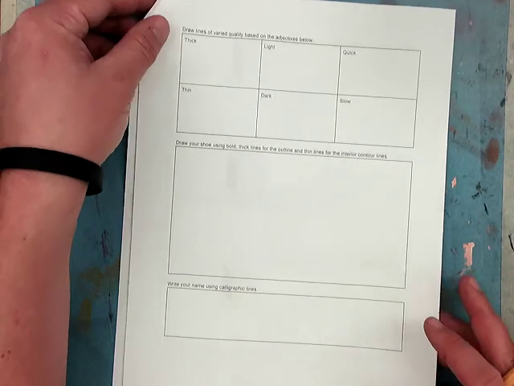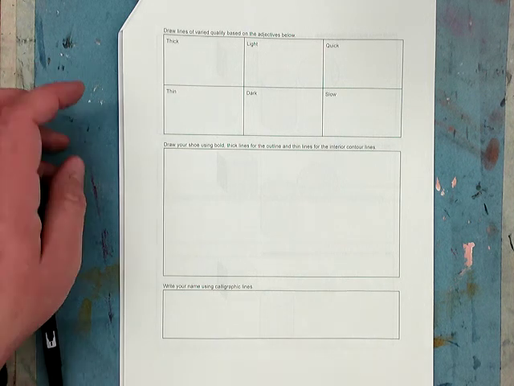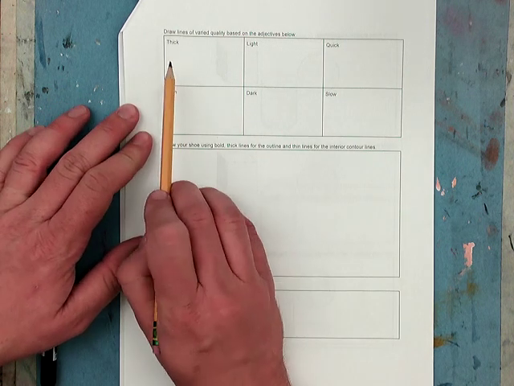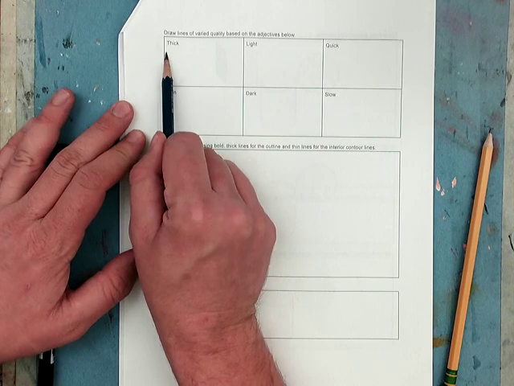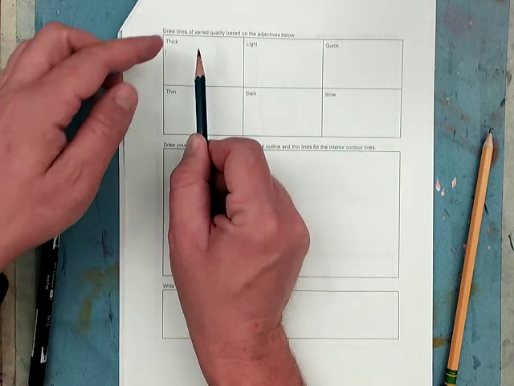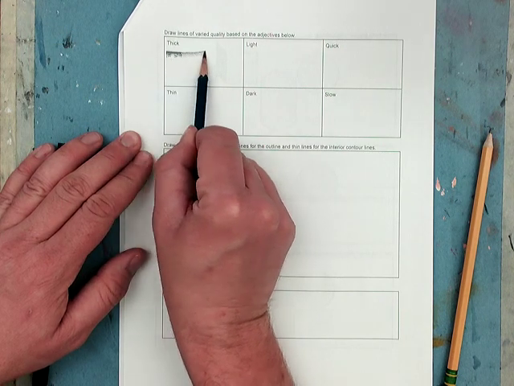All right. So, it says draw lines of varied quality based on the adjectives below. So it's handy here if I get a marker, because a marker is going to be able to do some things that are a little bit trickier with my pencil. So I'm going to show you how to do these things both with a marker and a pencil. So with the pencil, if I want to draw a thick line, I can actually take my drawing pencil and lay it down so that I've got surface area touching all the way down the point instead of just the tip, and I can make a thick line that way.